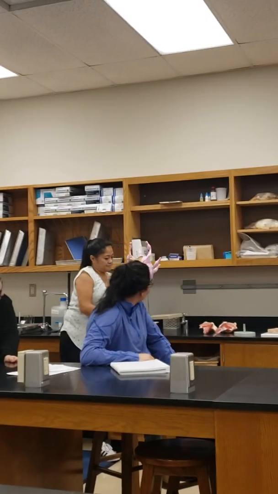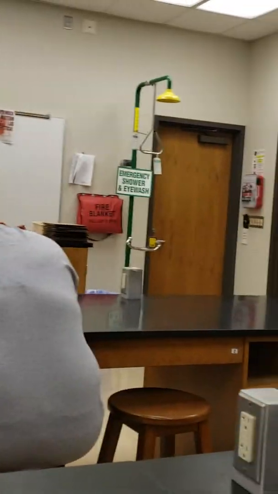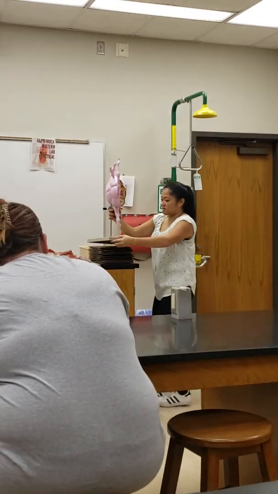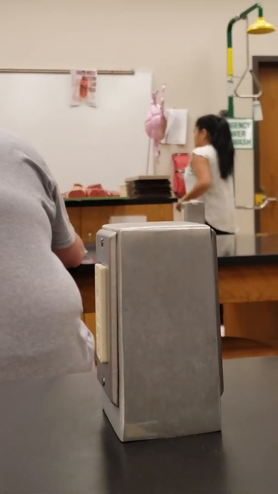And these models over here represent the different lymph nodes. So we'll look at this model in just a minute.